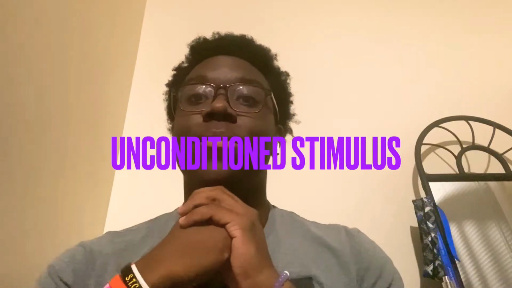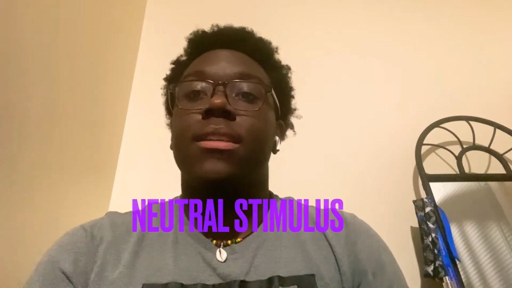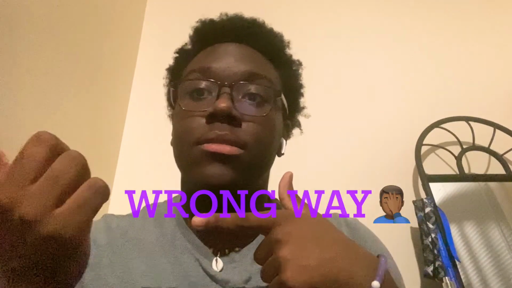Alright, to start off, the unconditioned stimulus would be me throwing the ball and having the ball hit her. And then the unconditioned response would be her flinching or reacting to the ball being hit. So the neutral stimulus or the conditioned stimulus would be me saying Kobe before throwing the ball. And the conditioned response would be the same as the unconditioned response, which would be reacting or flinching to getting hit by the ball. So let's go see this in action.